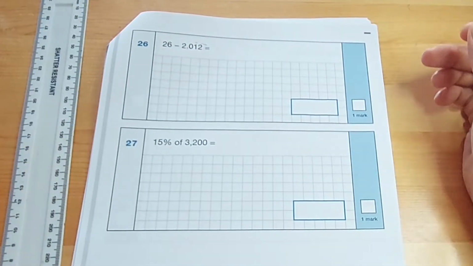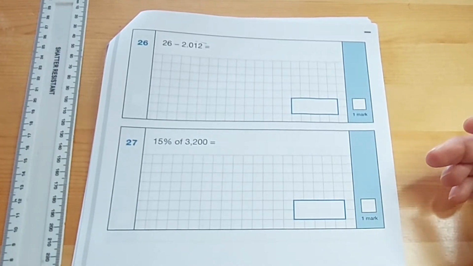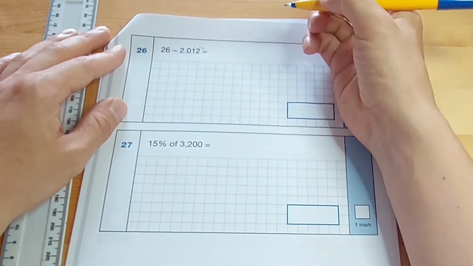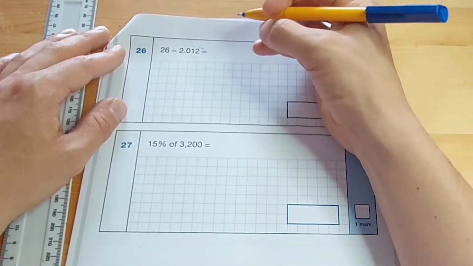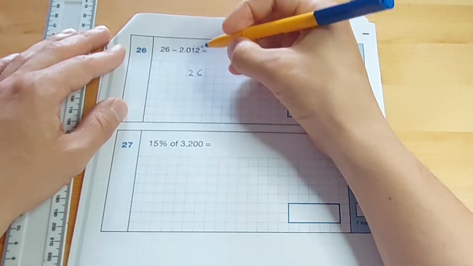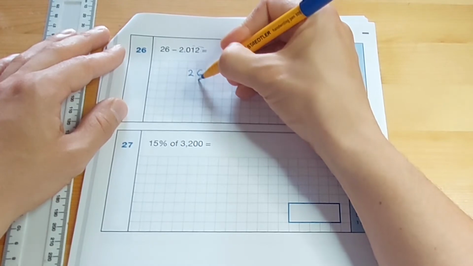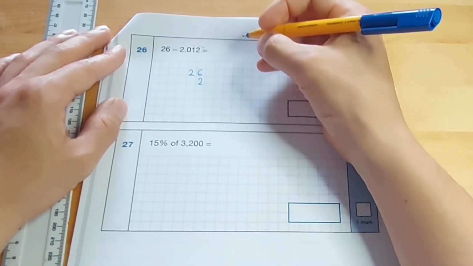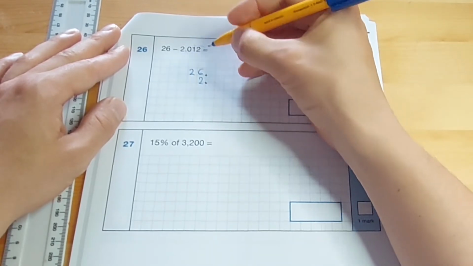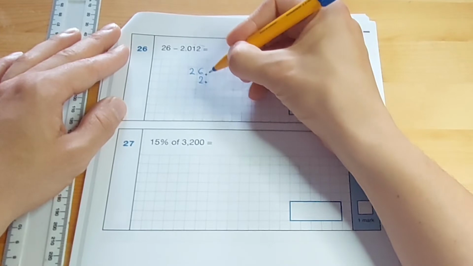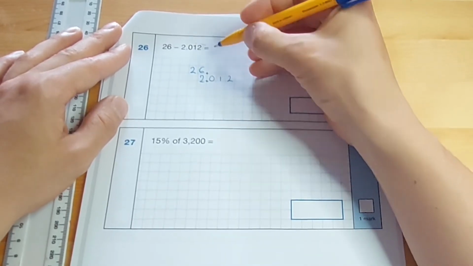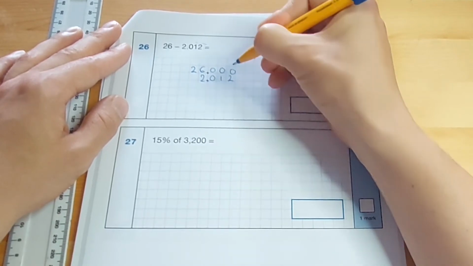Question 26. Once again, we've got a whole number, take away a decimal number. Just like with the other decimal questions, let's encourage the children to lay it out really correctly first. So we're going to write down our whole numbers first. We've got 26. Then we have no tens, but we have got 2. Now the decimal points, line them up like buttons on a shirt, one underneath the other. And then we're going to put 26. There's no decimal places, so we'll put the others in, 0, 1, 2. But the most important part, let's put our placeholders in, 0, 0, 0.